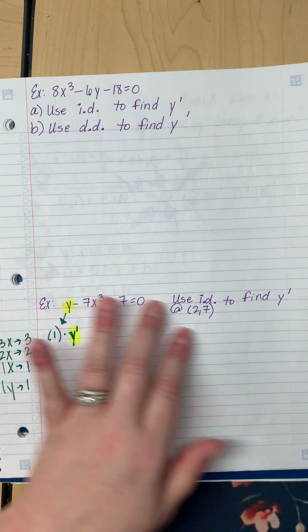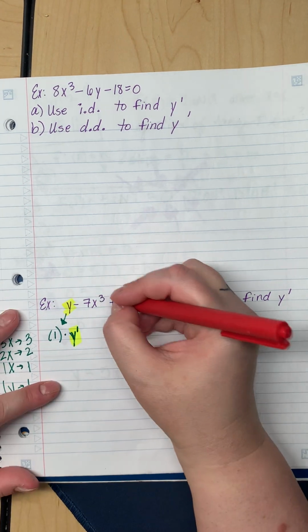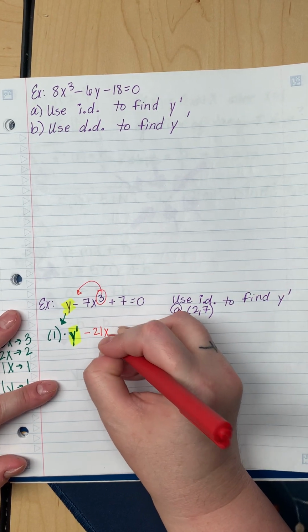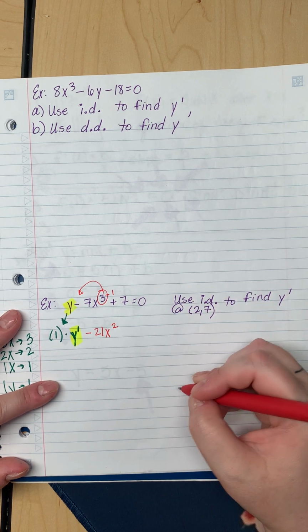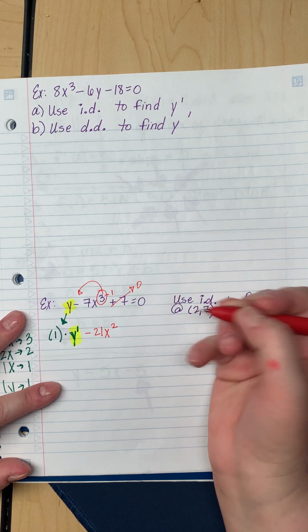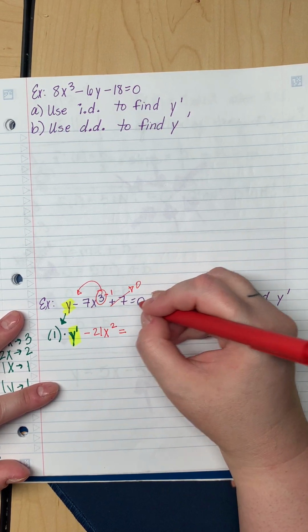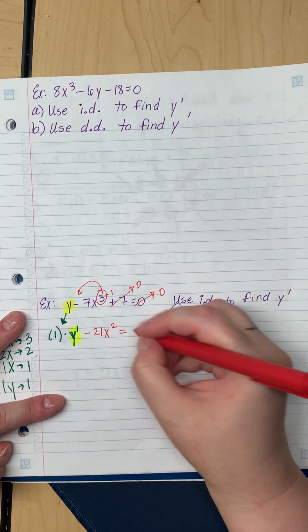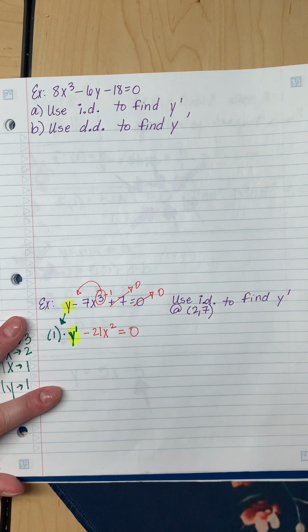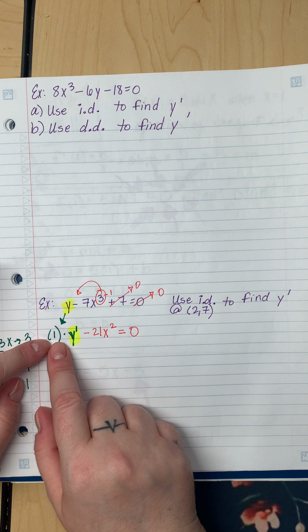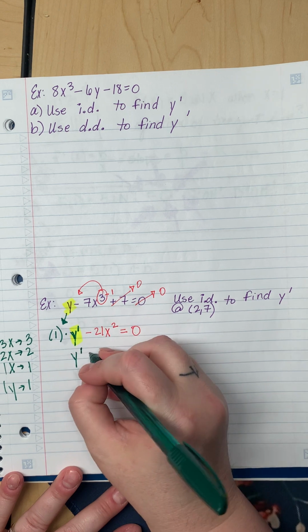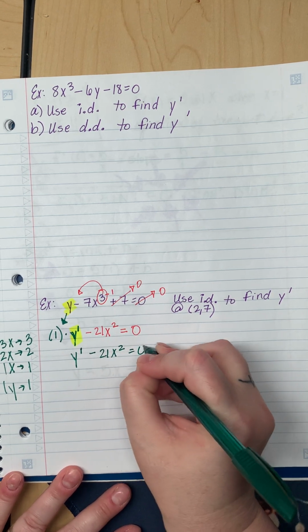Okay, then for the x's, we don't have to put a fancy symbol for those. We just get to it. 3 multiply that negative 7 makes negative 21, x to the subtract 1, 2. Then the derivative of a negative 7 just goes away to a 0. And I don't have to put that. But then on the right, the derivative of 0 is just 0, and I have to put that because there's nothing else written over here. Okay, now let's see here. What's 1 times y prime? That's a trick question. That's just y prime. And then minus 21x squared equals 0.